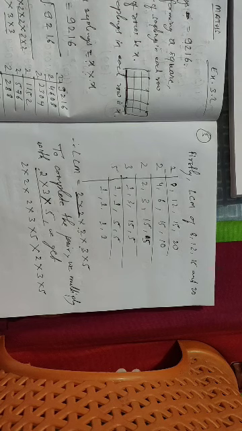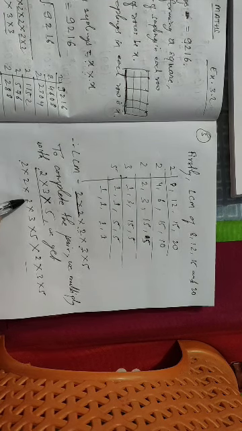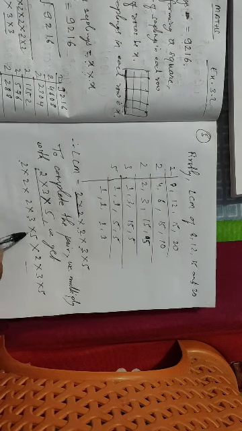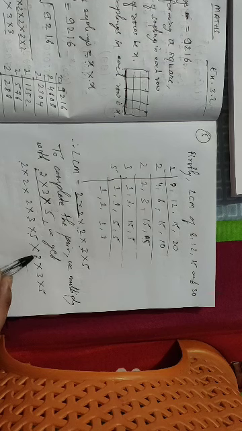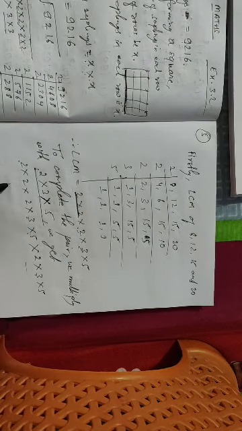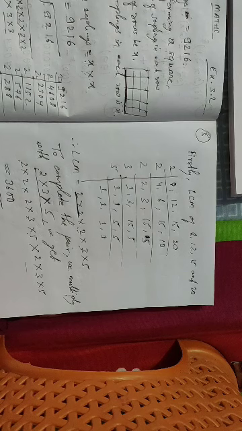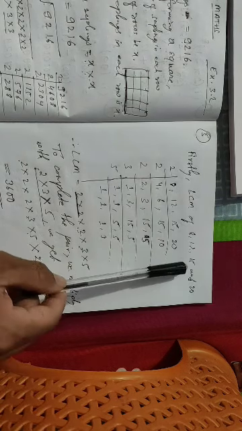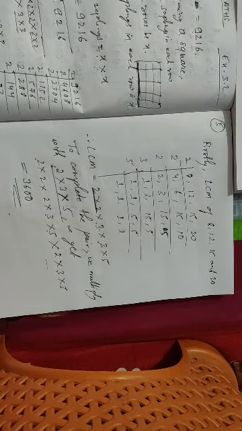Okay, so next we will multiply all this. So this is how much? 2 twos are 4, 4 twos are 8, 8 threes are 24, 24 fives are 120, 120 twos are 240, 240 threes are 720, and 720 fives are 3600. So this is the required number. This is the perfect square which is divisible by all of these numbers. Okay, so this is how we will do number 5.